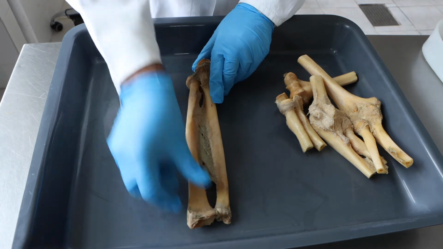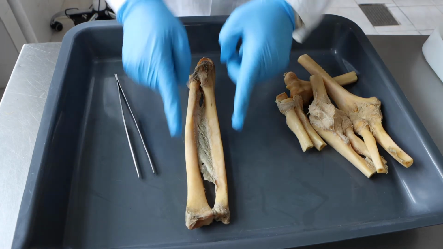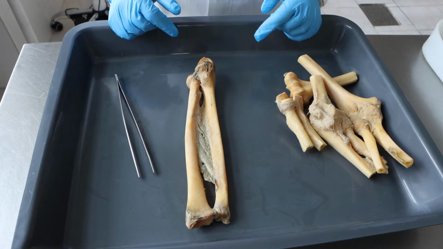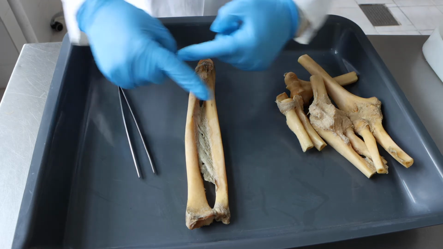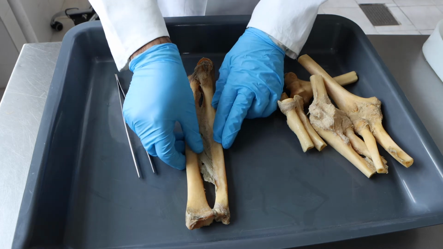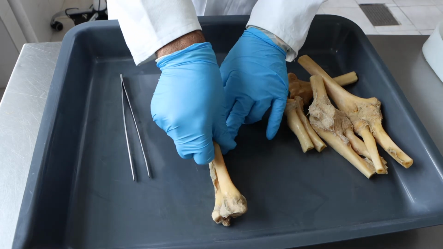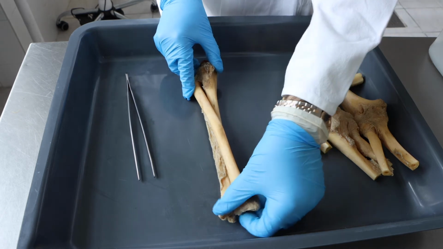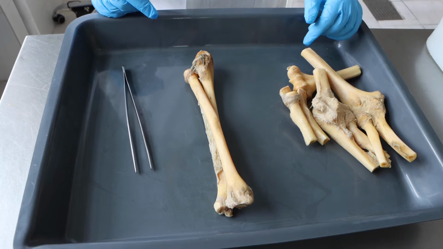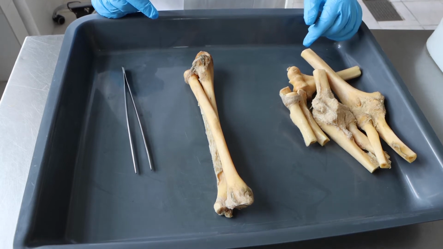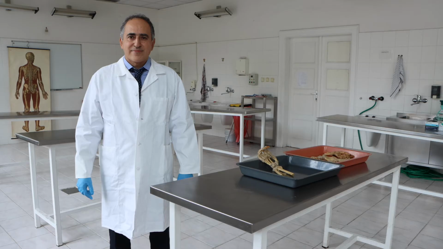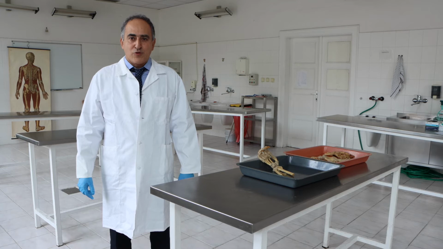So once more, in supination, the two bones are opposite, parallel to each other, the interosseous margins opposite to each other, and in the pronation position, the ulna stays in its place, but the radius is turning over the ulna and crossing over the ulna. So this is the movement at the elbow joint that I'm going to show you now in my body. So, movement at the elbow joint.